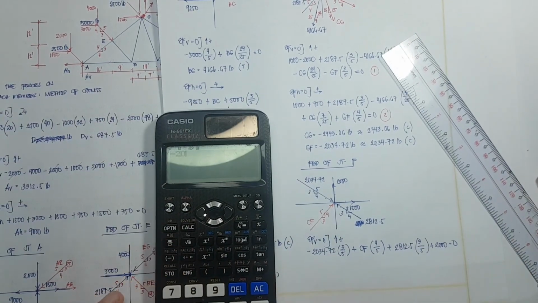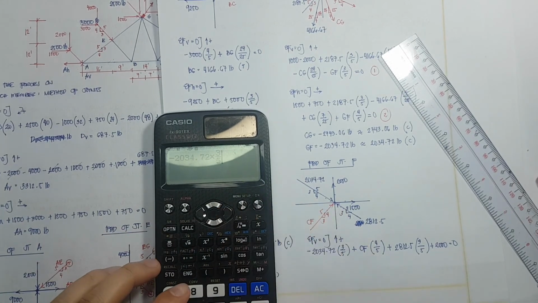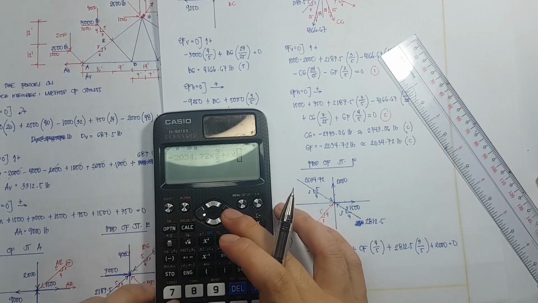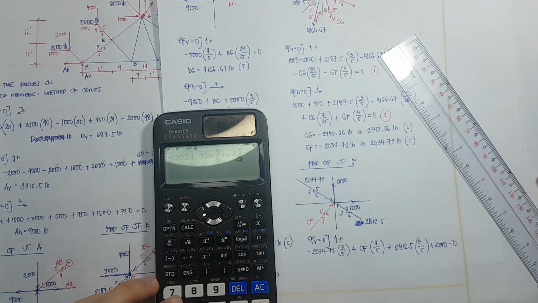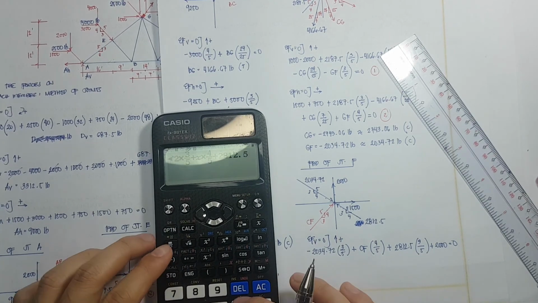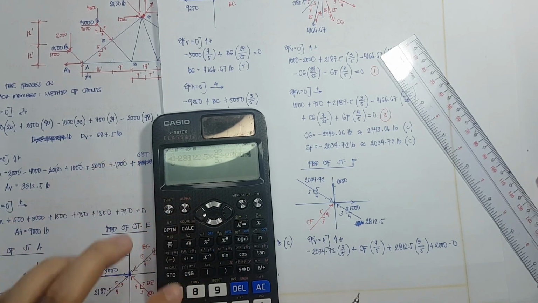So negative 2034.72 times 3 over 5 plus CF times 4 over 5 plus 2812.5 times 3 over 5 plus 2,000 is equivalent to 0.